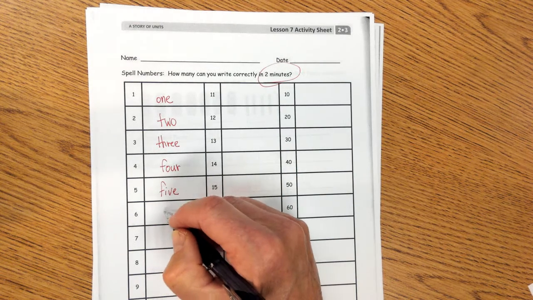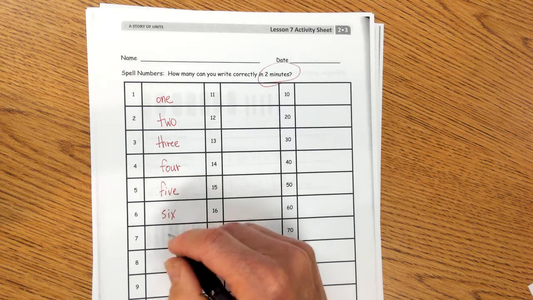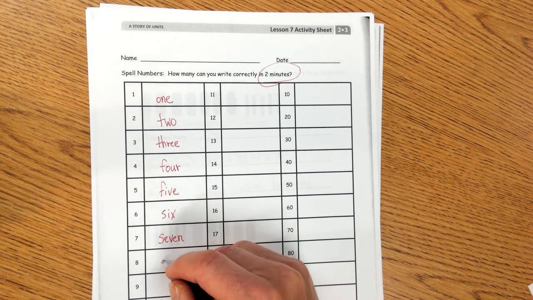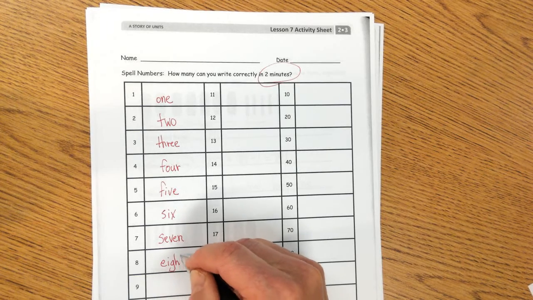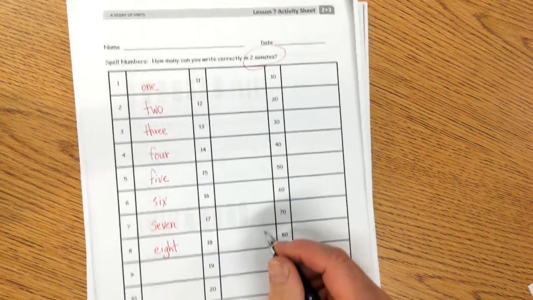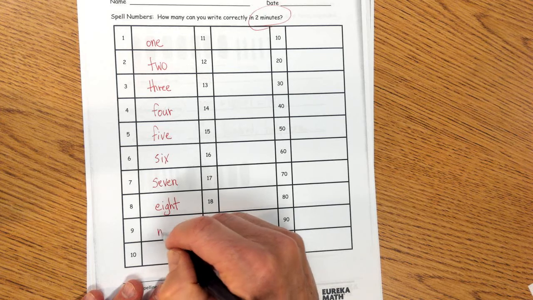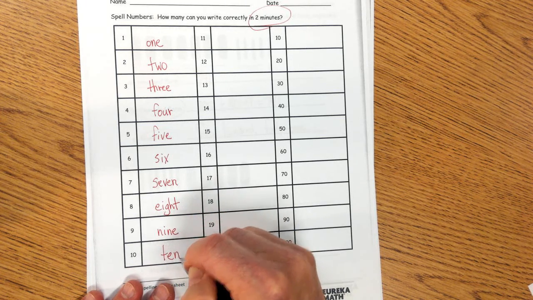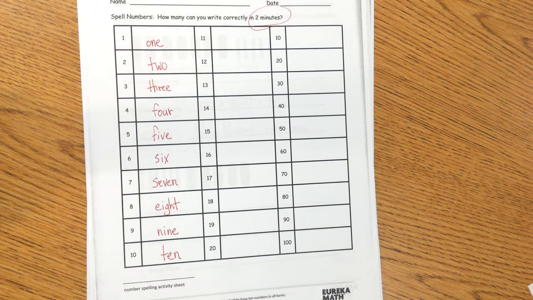How many can you get, right? Again, not the purpose of racing, but the purpose of calling attention to how you write numbers, and that it is important that you can write numbers, right? I'm going to stop there with 10, but you get the idea.